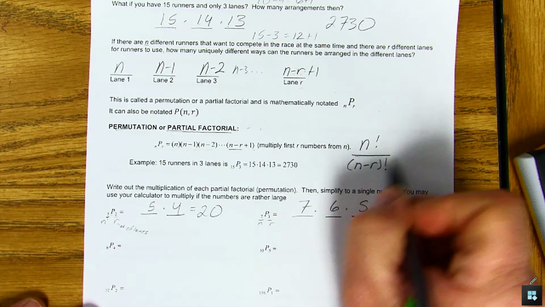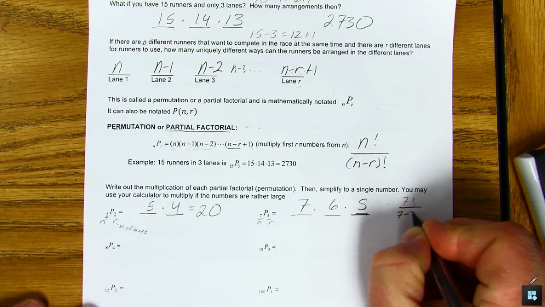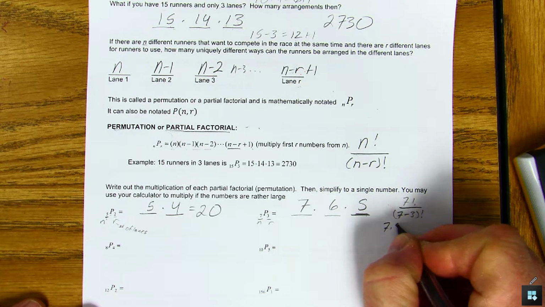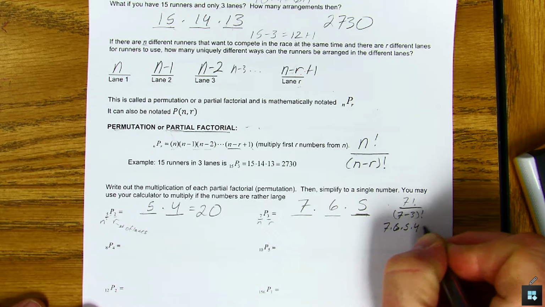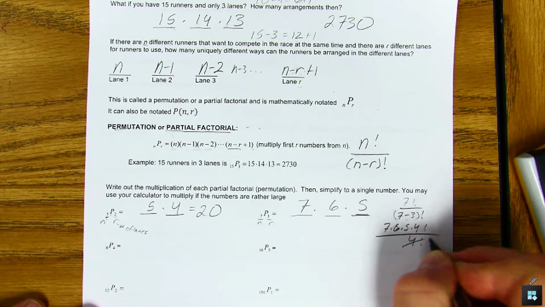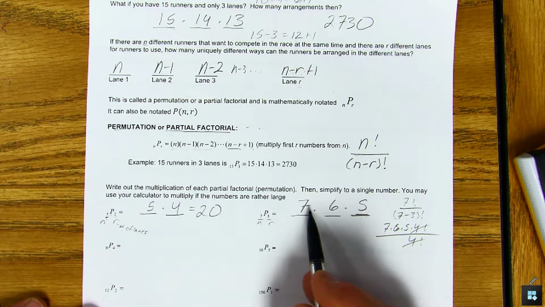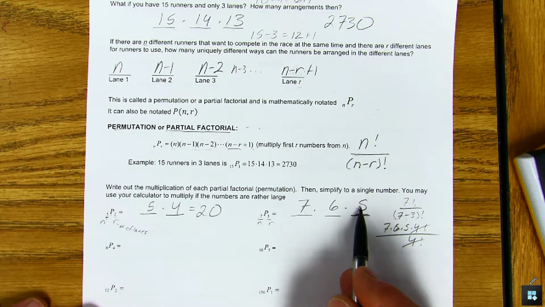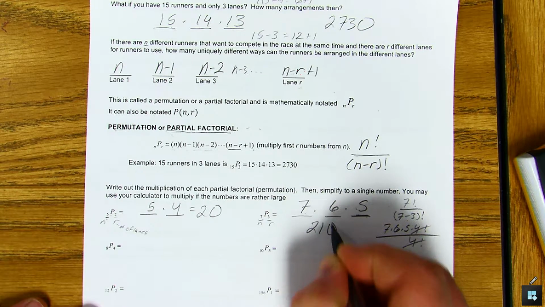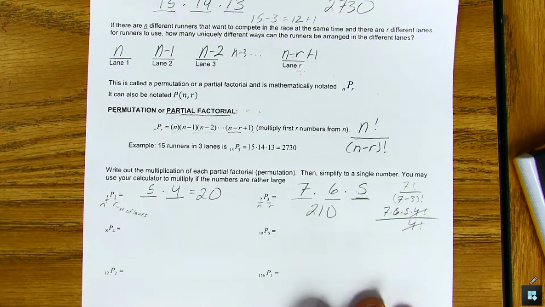We could also look at it this way: 7 factorial over 7 minus 3 factorial, which would be 7 times 6 times 5 times 4 factorial over 4 factorial, and that's 7 times 6 times 5. Either way, we get 210. Personally, I'd probably take 5 times 6, which is 30, and 30 times 7 is 210. That's a lot easier to multiply. You can multiply and switch them around however is easiest.